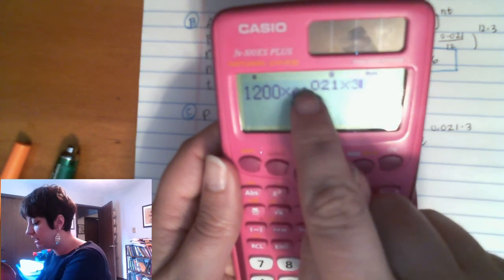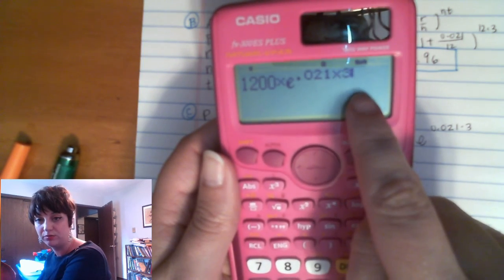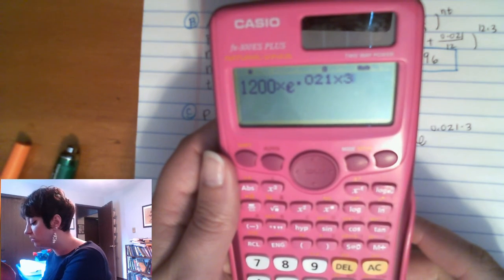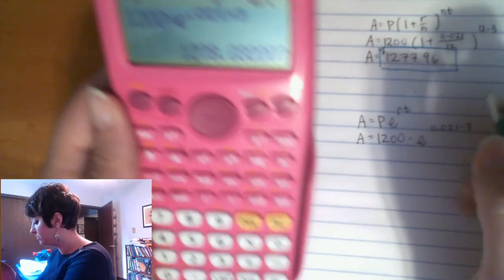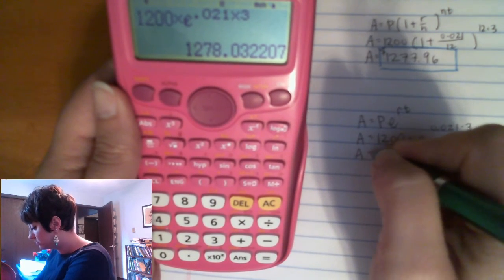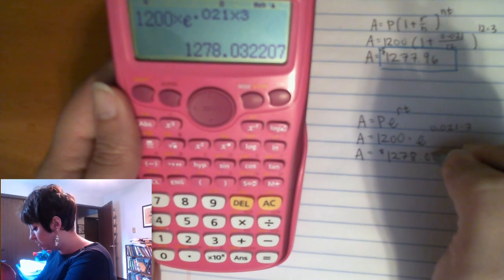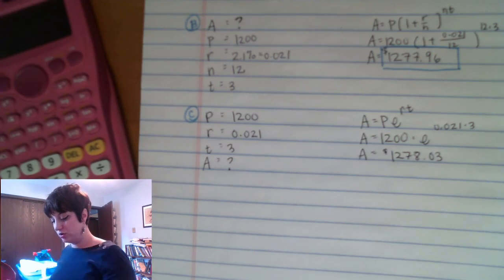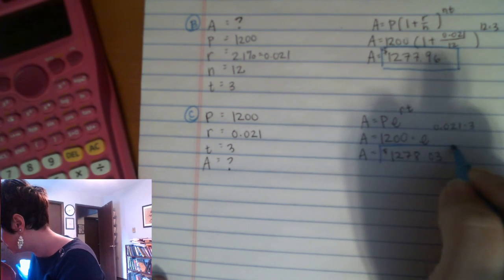Now, because I have the power going as a superscript, I know I don't need the parentheses. It's never wrong to include them though. All right, so 1278.03. So of course the compounded continuously is going to make you the most money.